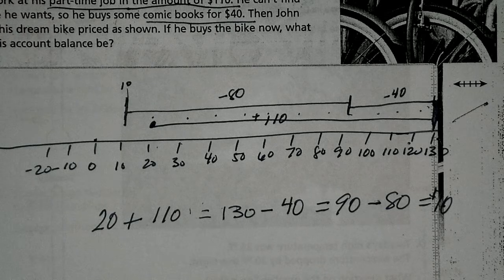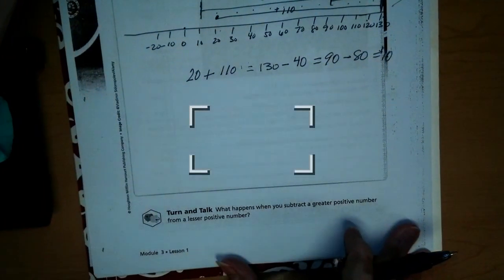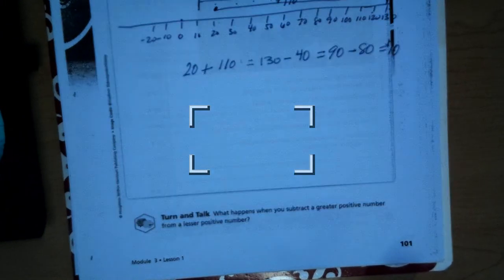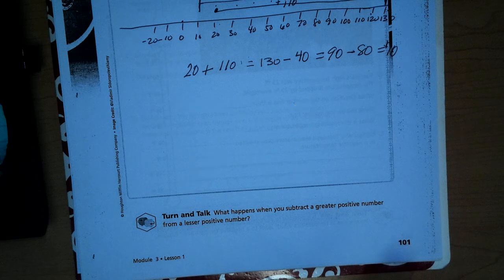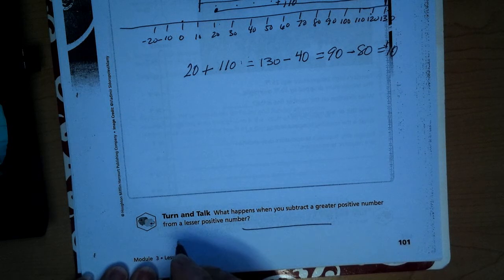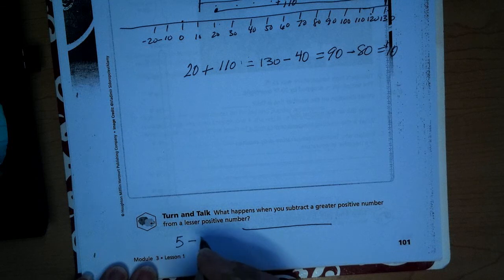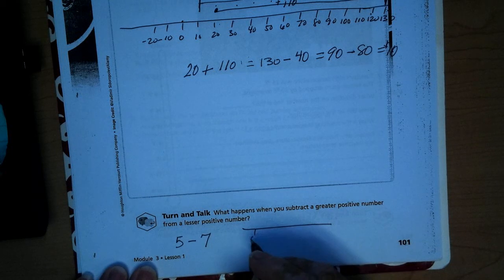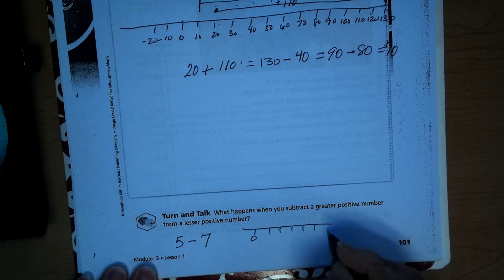Okay, so if we look at the turn and talk, it says, what happens when you subtract a greater positive number from a lesser positive number? So let's look at that. So what if I had 5 minus 7? It becomes a negative. Yeah.